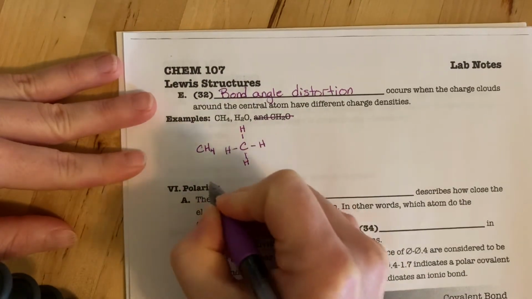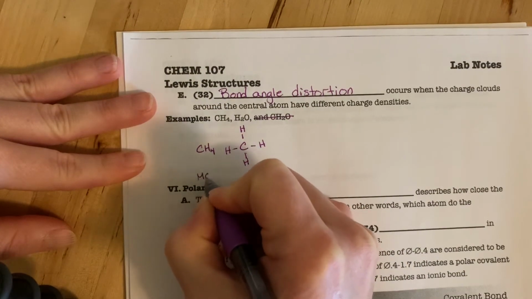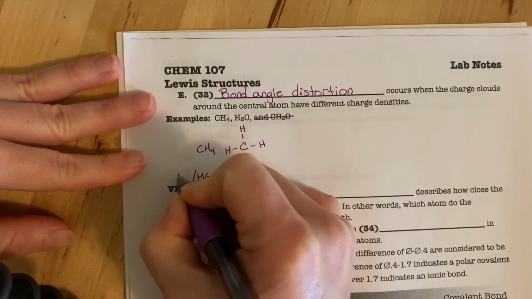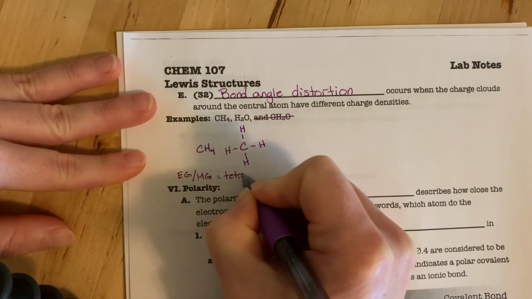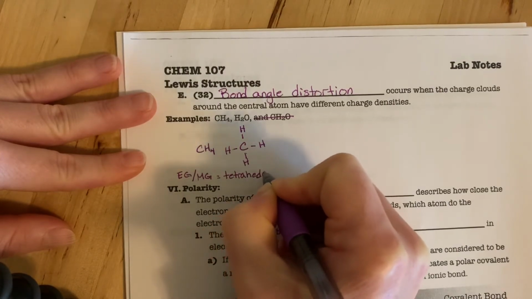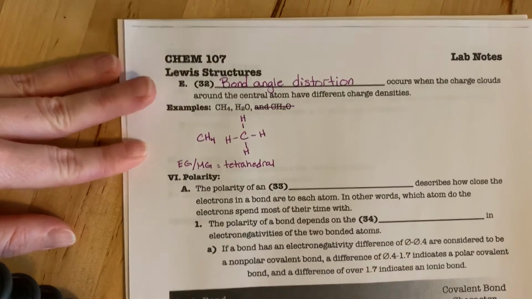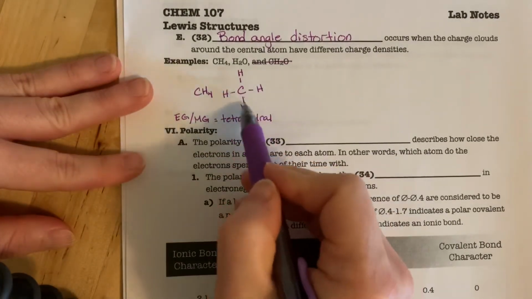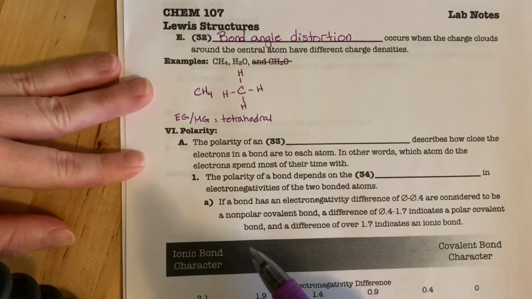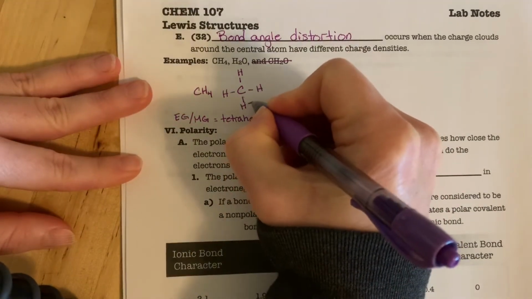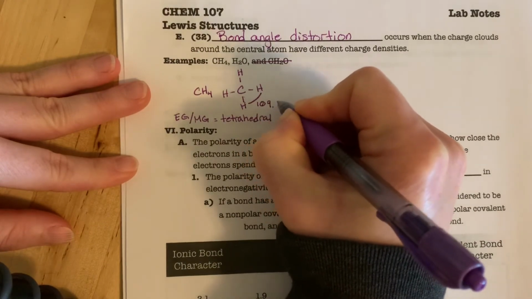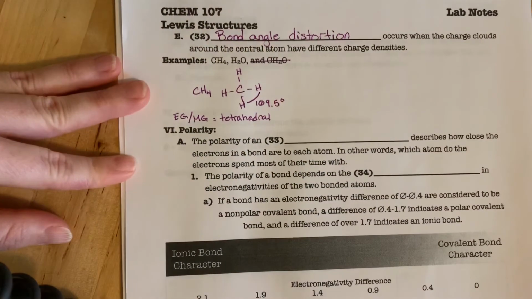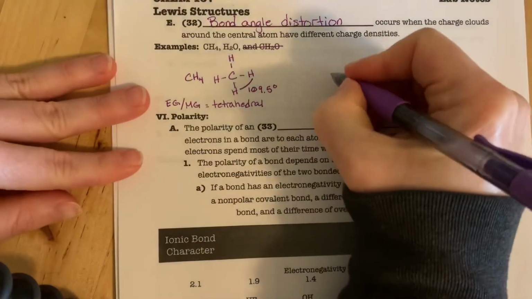Just like on the previous page, the molecular geometry and the electron geometry are tetrahedral. And all of these bonds are the same. They're all equivalent, so they're all pushing on each other. They're all repelling each other equally. And so all of these bond angles are equally 109.5 degrees.